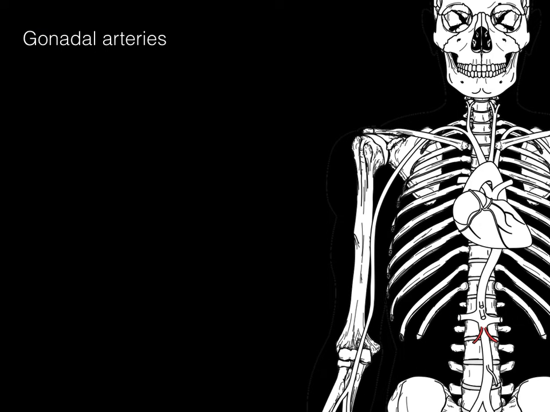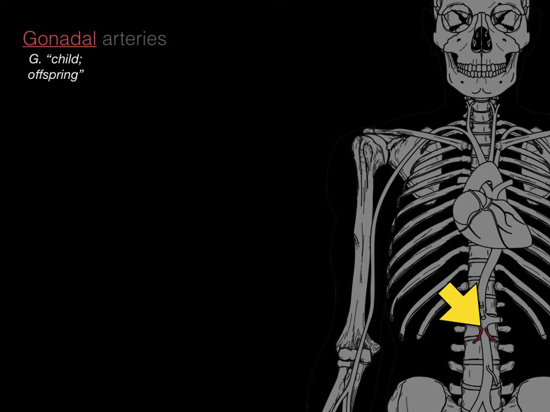Now the gonadal arteries are next. There are our gonadal arteries, and gonadal is Greek for child or offspring because the gonadal arteries supply the gonads. In females, they're ovarian arteries because they supply the ovaries, and in males, we call them testicular arteries because they supply the testes. These are the primary sex organs because they make oocytes or sperm. The ovaries make oocytes and the testicles make sperm, and the gonadal arteries supply them.